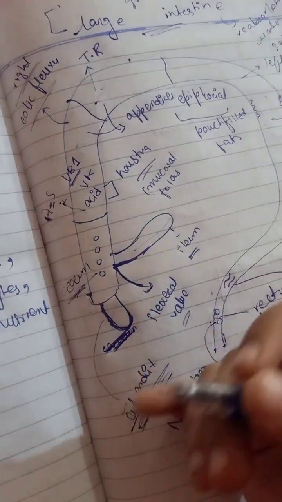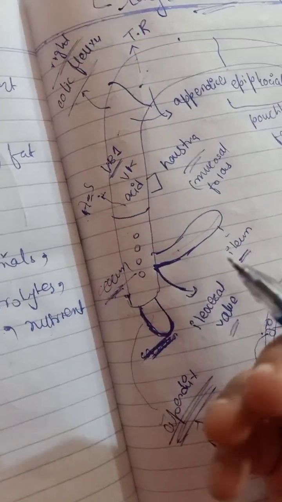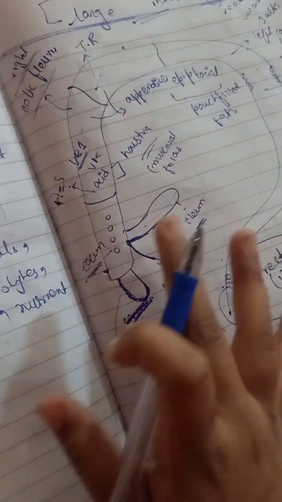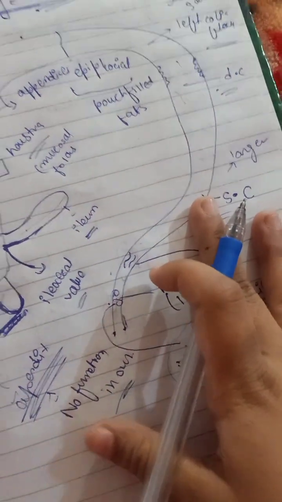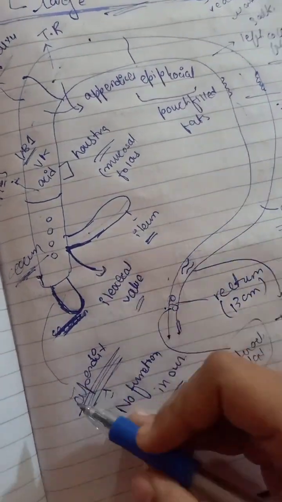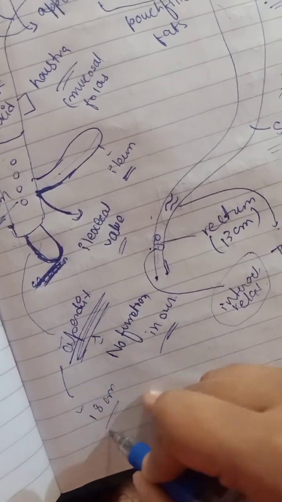The vitamins that are reabsorbed are vitamin B1 as well as vitamin K. So this was the structure of the large intestine. If we talk about the appendix, it is basically 18 centimeter in length.